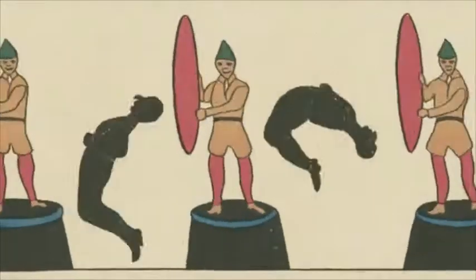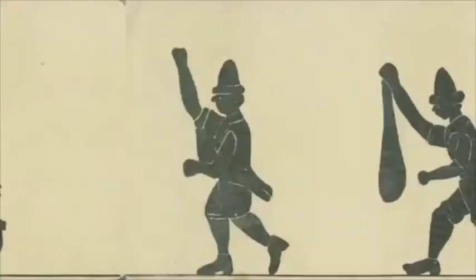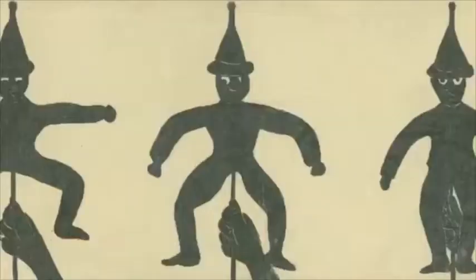The zoetrope works on pretty much the same principle as the phenakistoscope. However, it uses a spinning cylinder which rotates rapidly, and the image can be viewed through the vertical slits located on the sides.